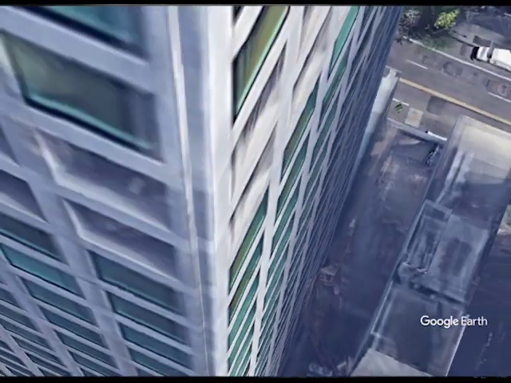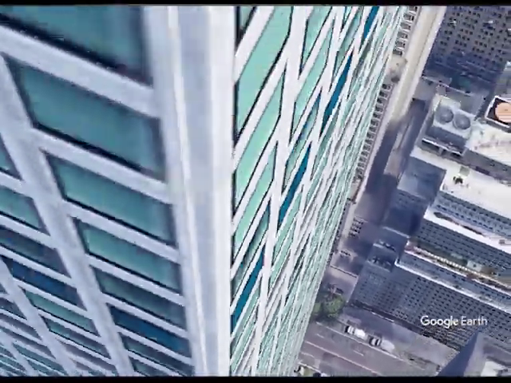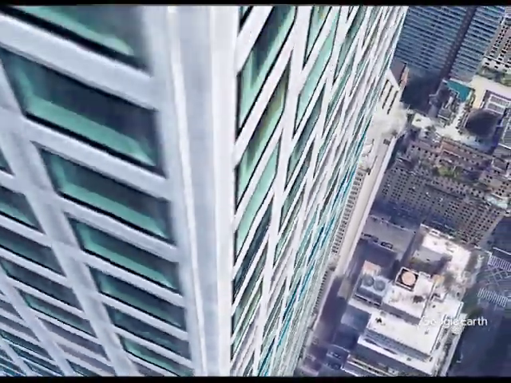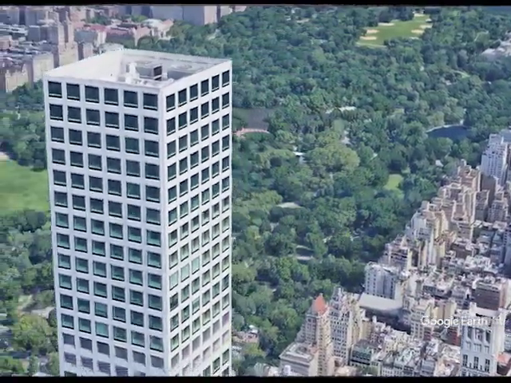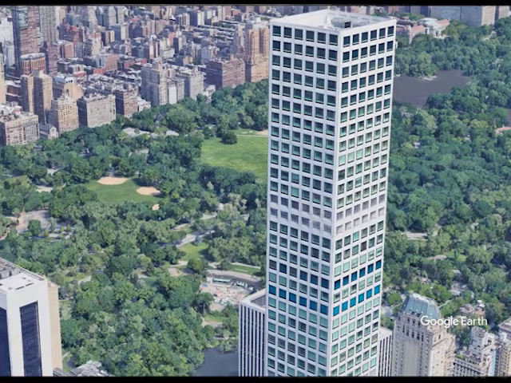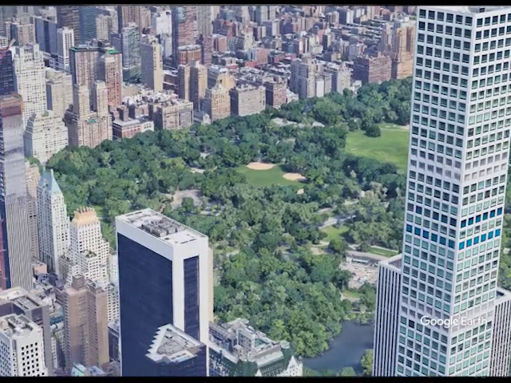Unlike the other buildings that surround it, 432 Park Avenue is not an office building. It is a residential building. People live here. How does that influence the architecture of the building, and how is it reflected in the structure of the building?